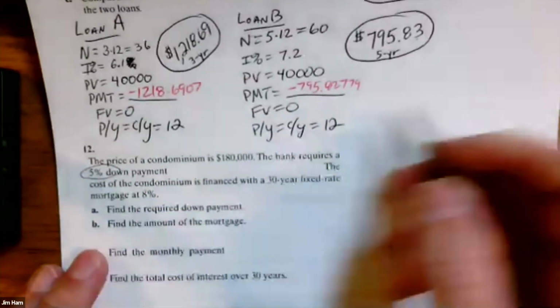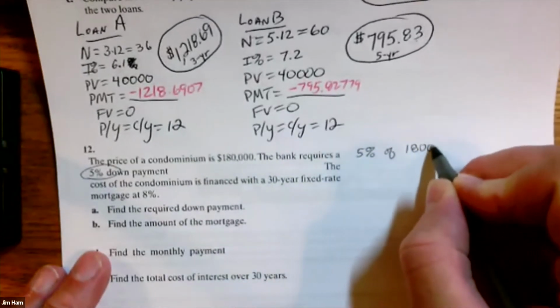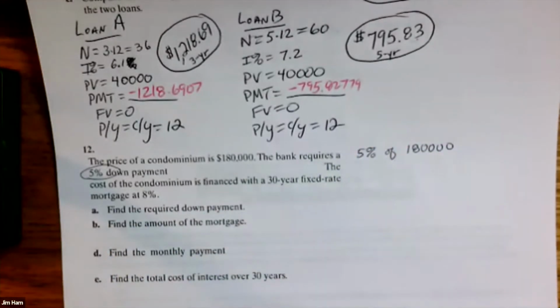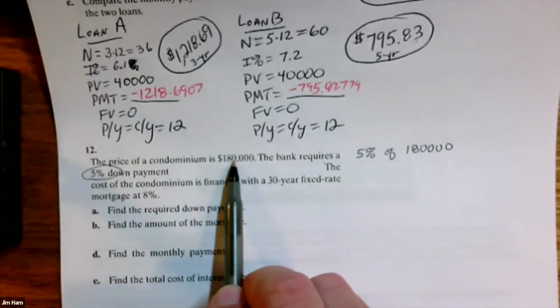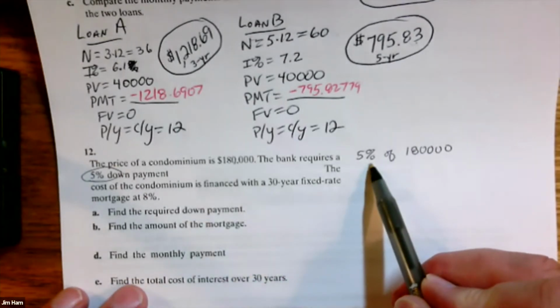All right, usually there's a down payment, and the down payment is a percentage of the loan amount. So if the condo was 180,000 and you were going to borrow some money, the bank's not going to give you a loan for the 180, because then the entire financing of the condo would be on the back of the bank. And the bank wants you to have a little skin in the game. They want you to pay something down on that house so you don't just walk away from it.